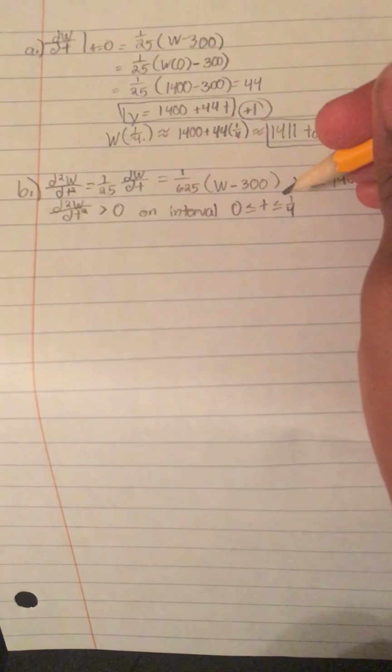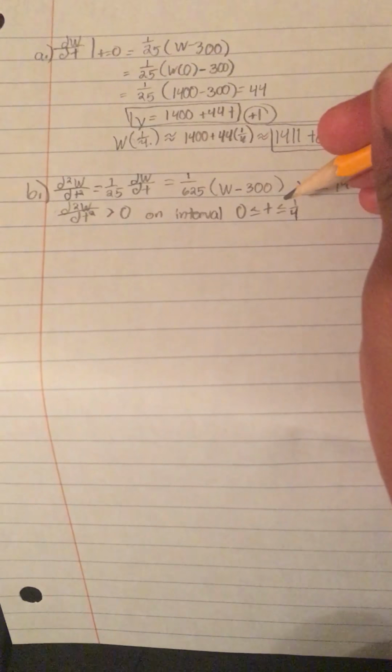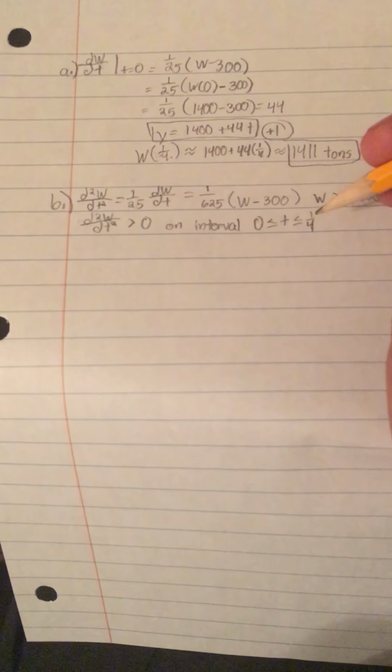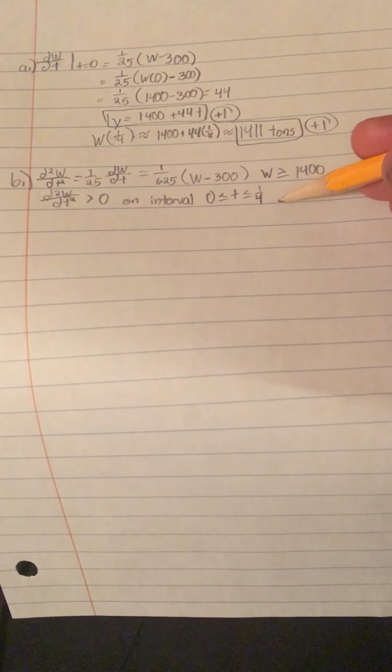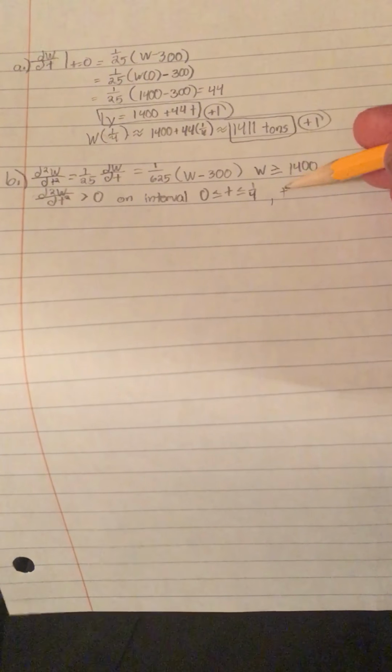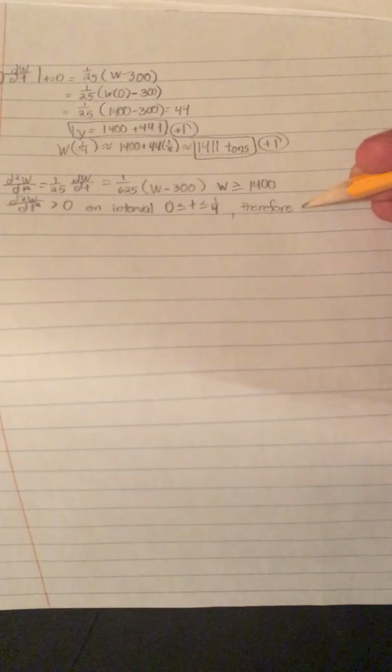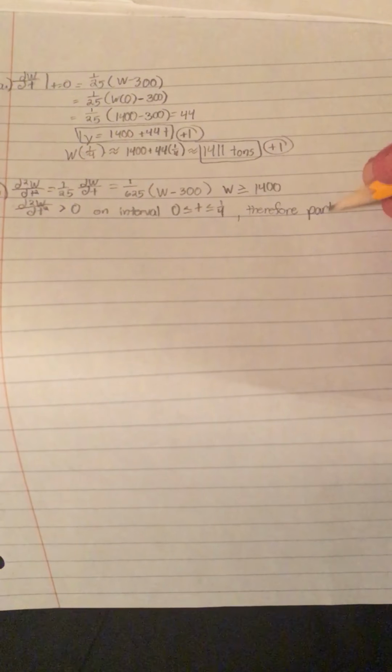So, now, based on all of this, we know that part A is an underestimate. Therefore, part A is an underestimate.